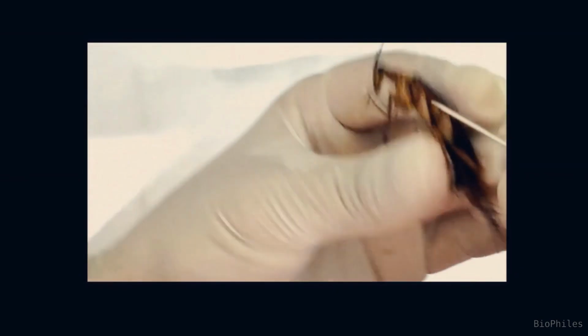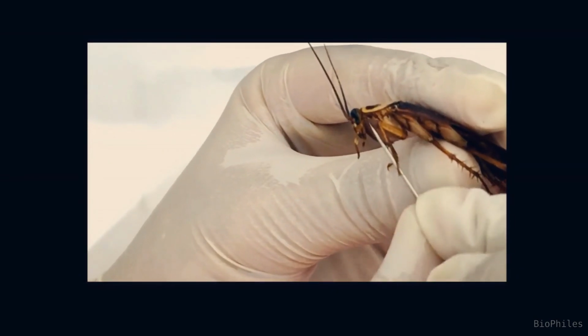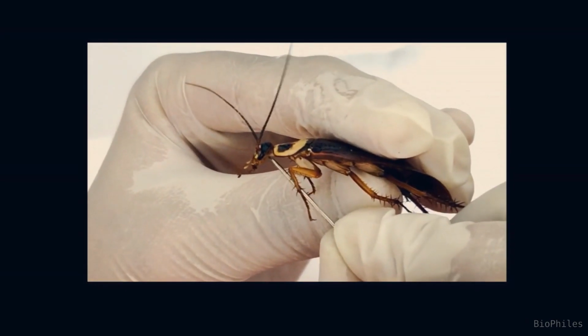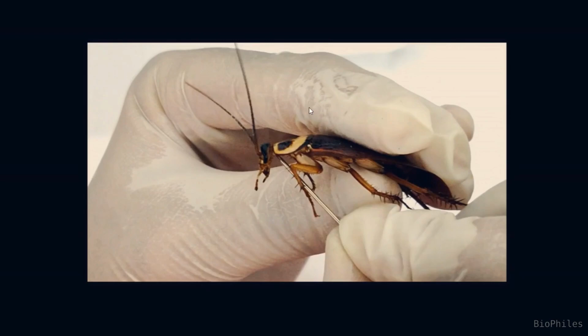Now let us shift the position of the cockroach to the lateral side and observe the head from the lateral side. In the lateral side, it is easy to make out that the head is at an angle of 90 degrees to the body. This is the body of the cockroach, this is the head. And the head almost makes a 90-degree angle to the body.